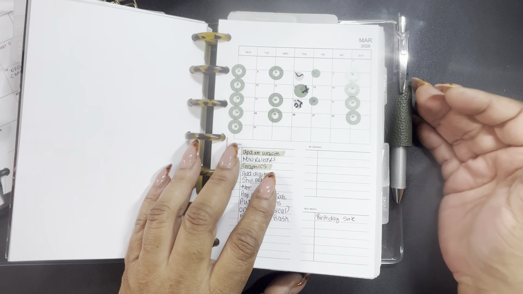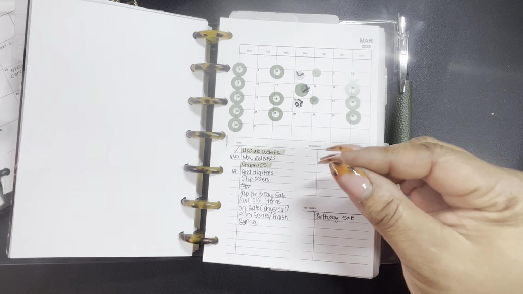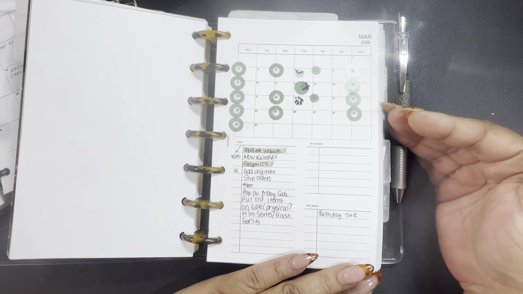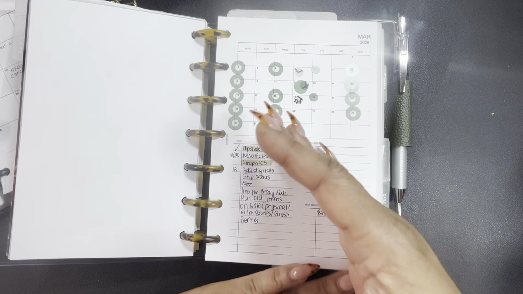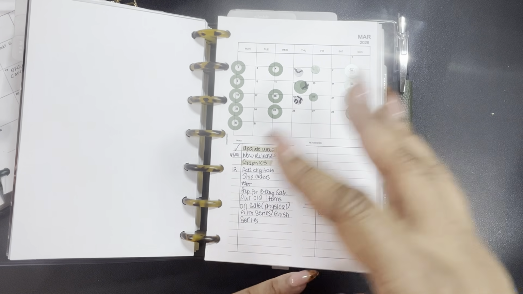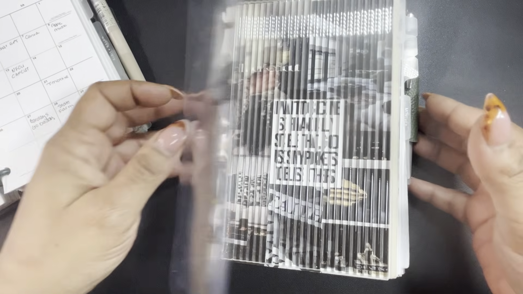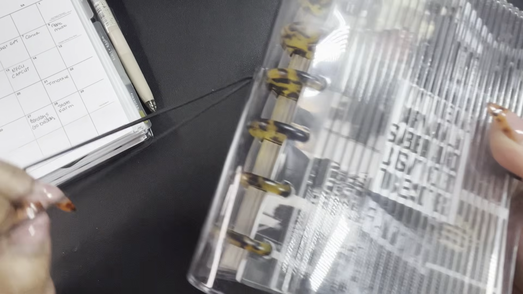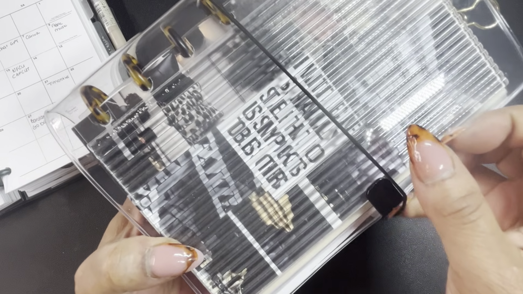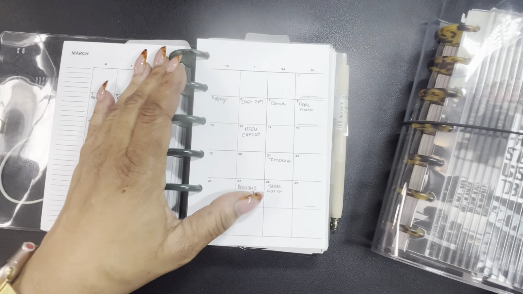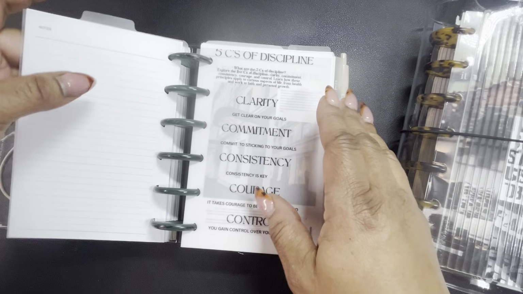But that's the thing. You can always change your mind. And you will adjust your inserts according to your lifestyle or according to how you will need to use something in the next season of your life. Again, this is your manager. Your planner is your manager of your life. So according to how your life is going, you may need to use a different insert. Okay, so we're out of monthlies.